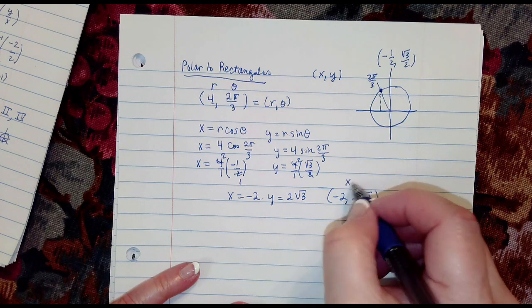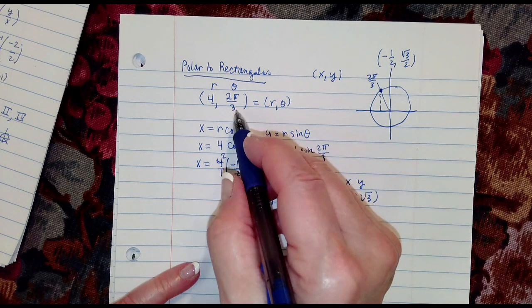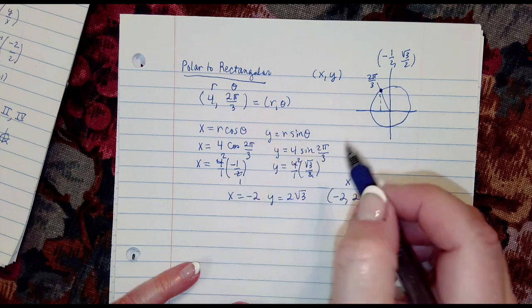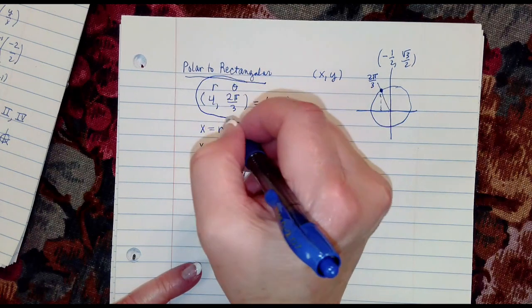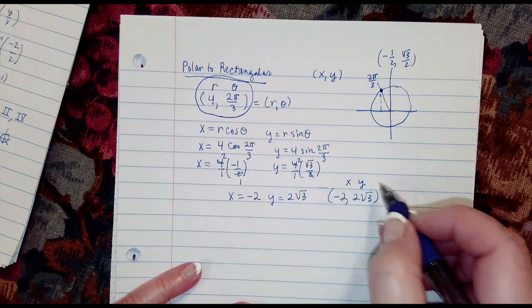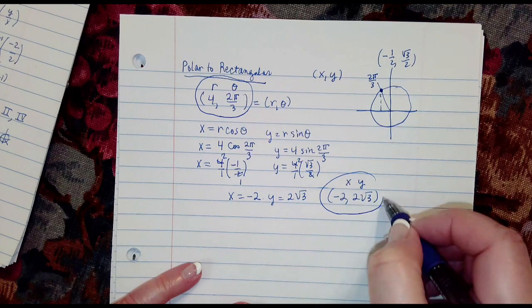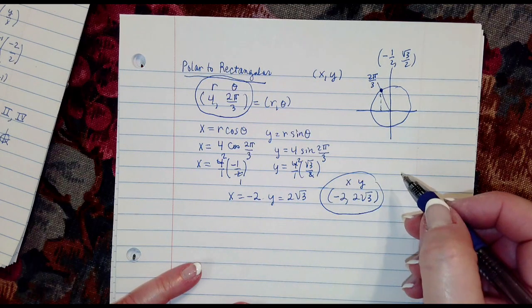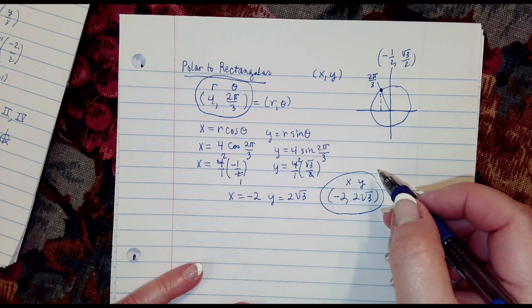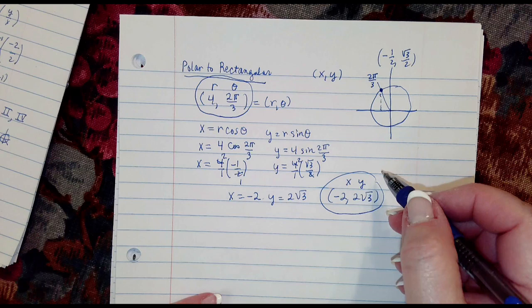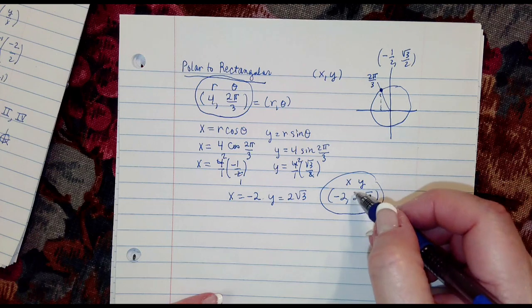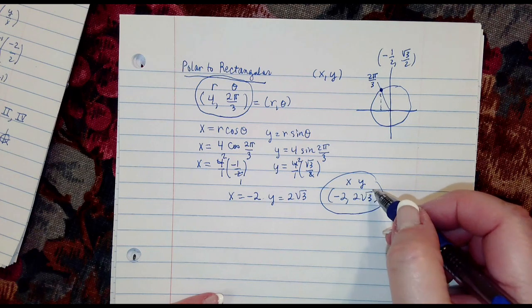So this is my x and my y, this is my r and my theta, and they're matching points, if you will. One thing I would always encourage you to do is check and make sure that they both are in the same quadrant, because if they're the same point, they have to be in the same quadrant. That's one way of checking your answer. This one is negative 2, positive 2 square roots of 3.